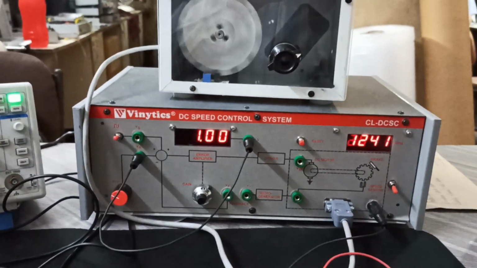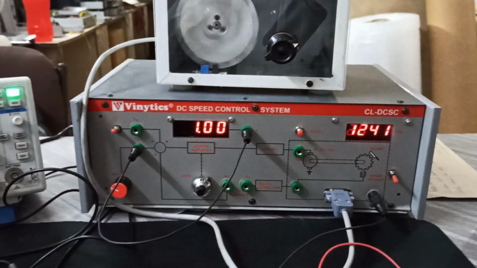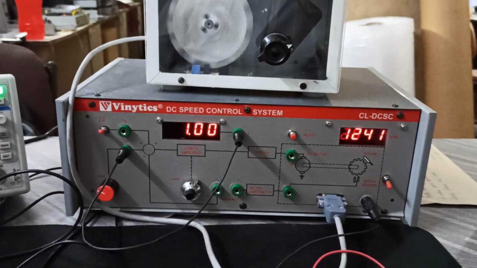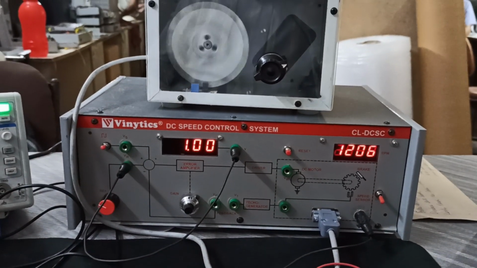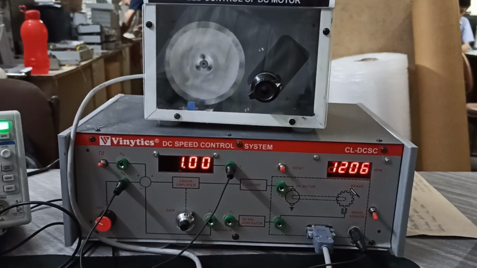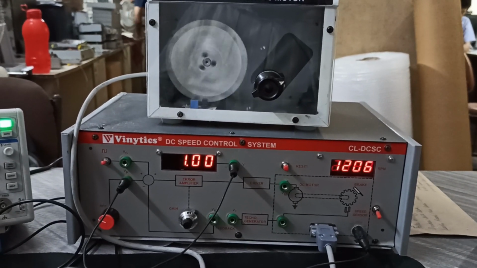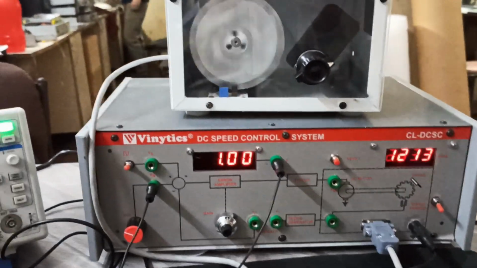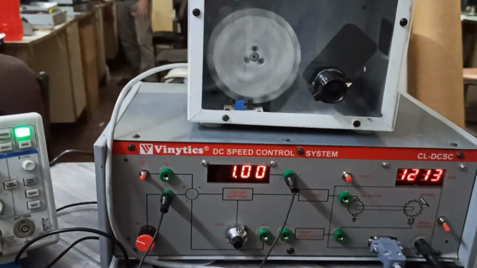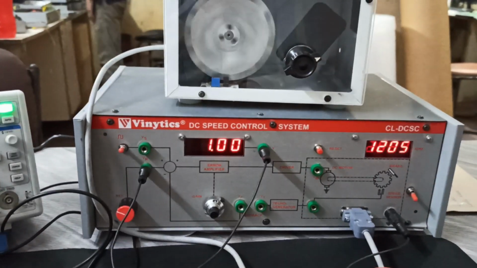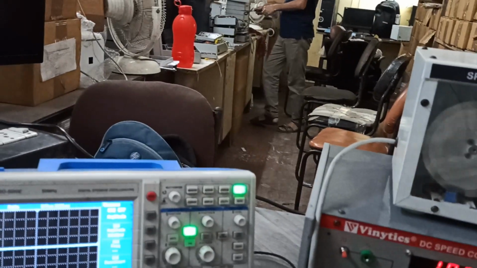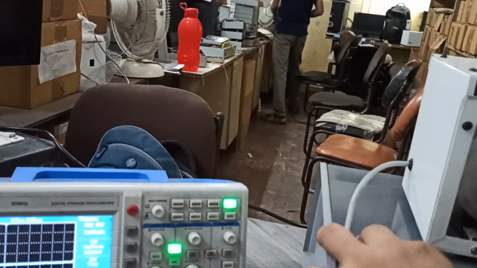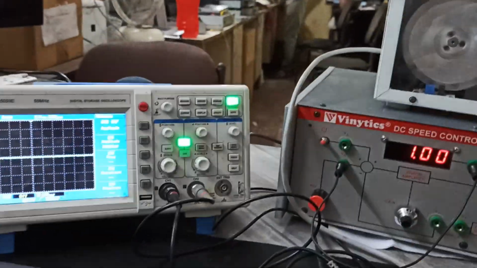Today we are going to start with the video of DC speed control system or control lab. We will be doing two operations. One is in open loop and another is in closed loop. So first we will check all the parameters which we can observe on a DSO and what parameters we can see on our voltmeter.